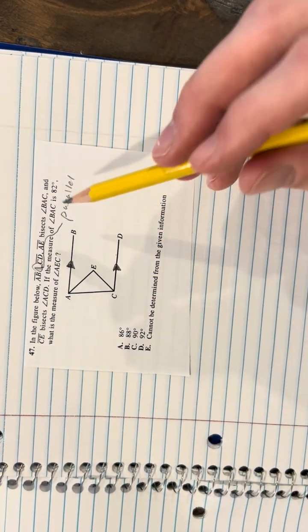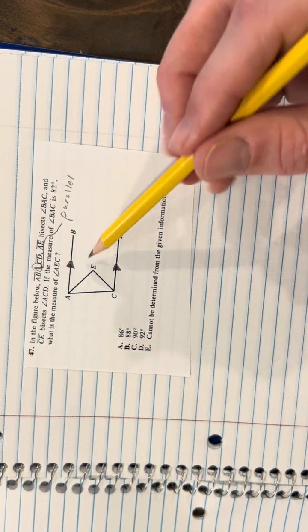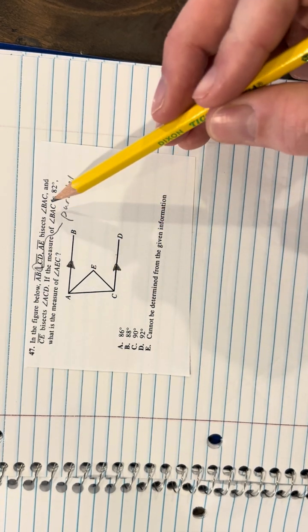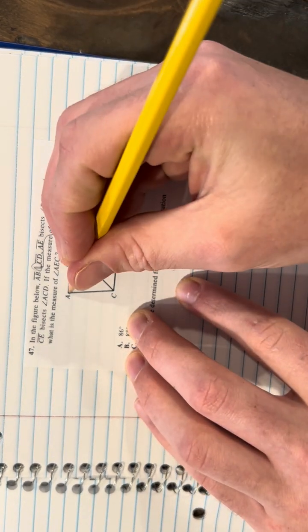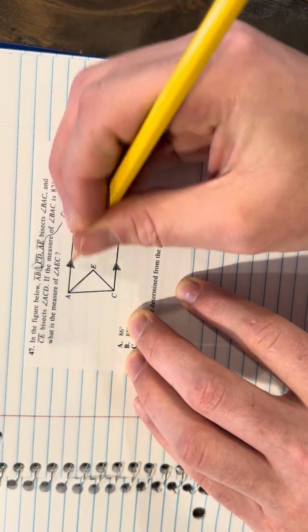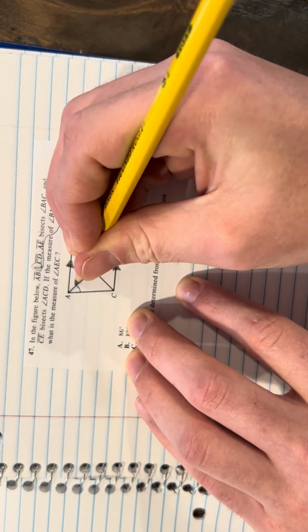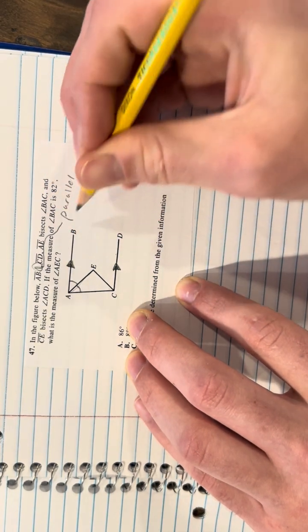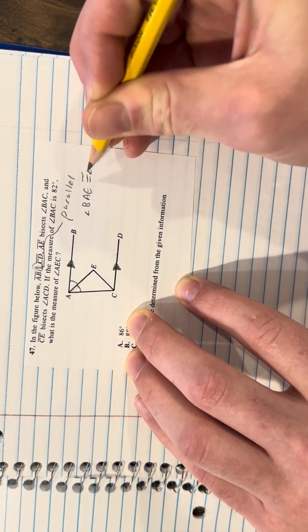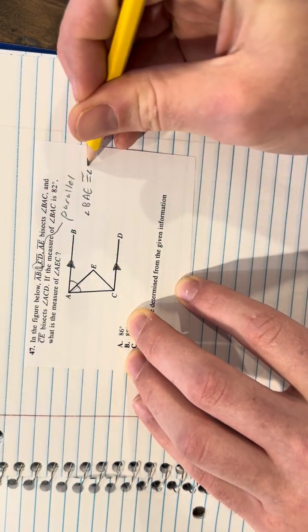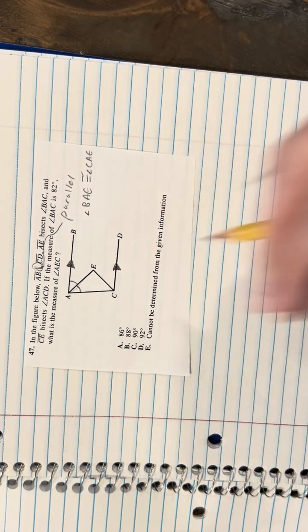We also know that AE, this line here, bisects, which means it crosses it in the middle of BAC. BAC, that angle. So this line here is bisecting these two lines. Another way to describe it is it splits that angle into two equivalent portions. So we know that angle BAE is congruent to angle CAE because it's bisecting them. It splits it in the middle.